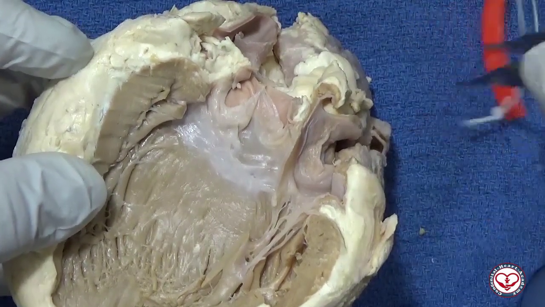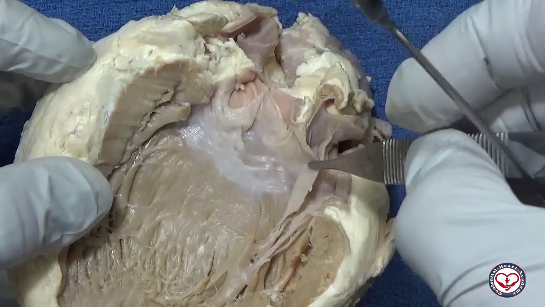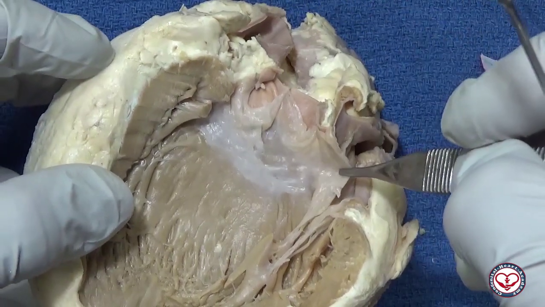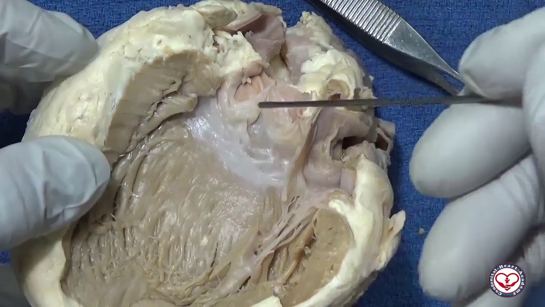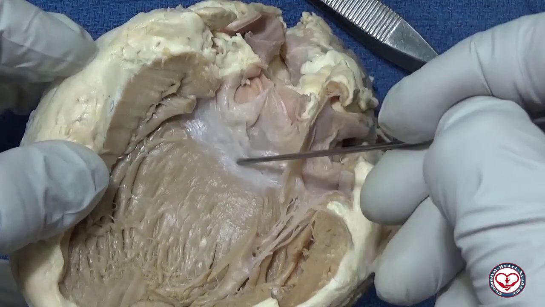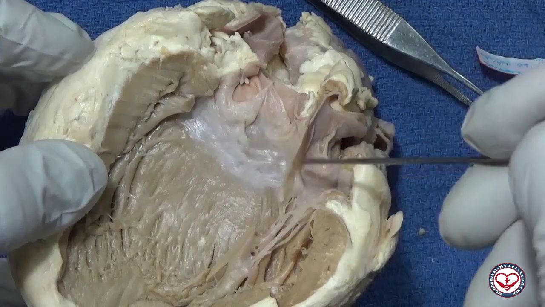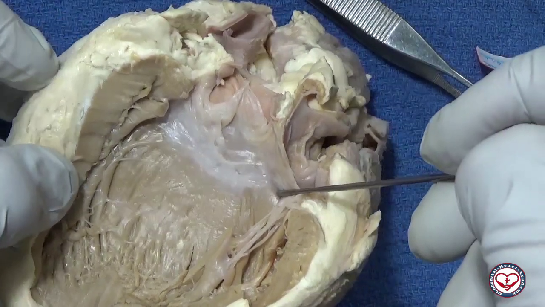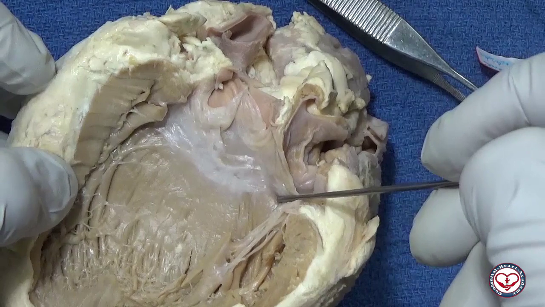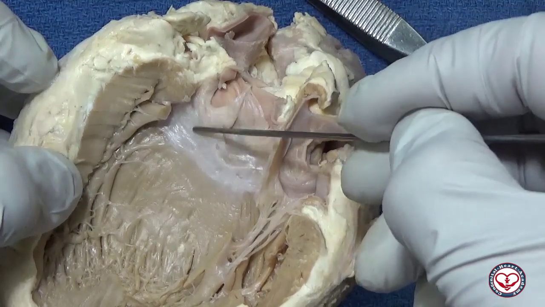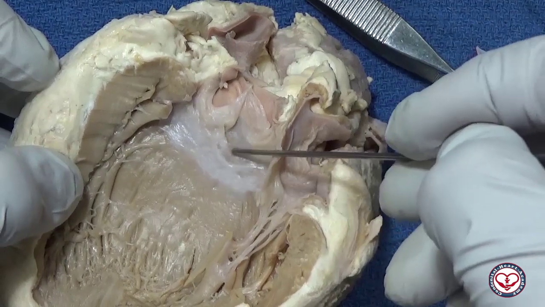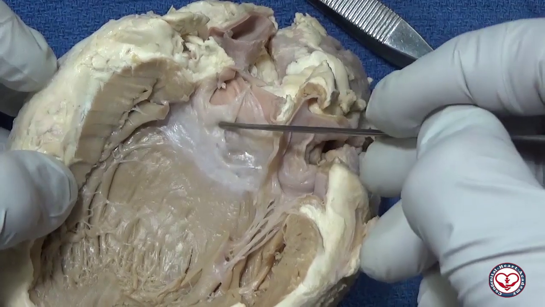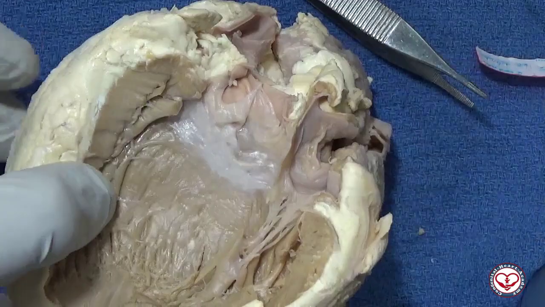In many specimens, it extends also on to the mitral valve. In this case, it does not. These fibrous shelves can become quite thick and even form a tunnel-like outlet within the left ventricle. As I mentioned, this one isn't so extensive, but you can see how elongated they can be, and they can, as I said, become quite thick.